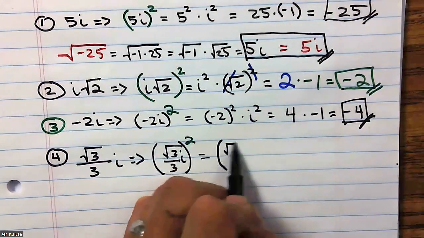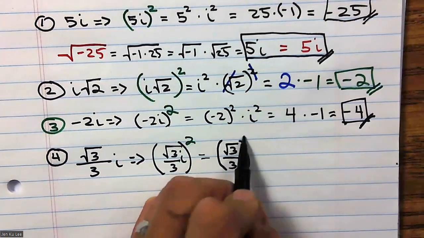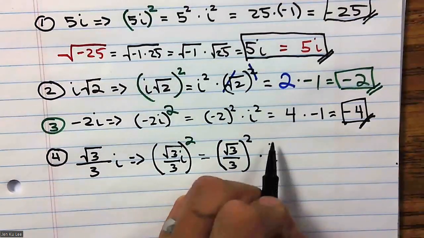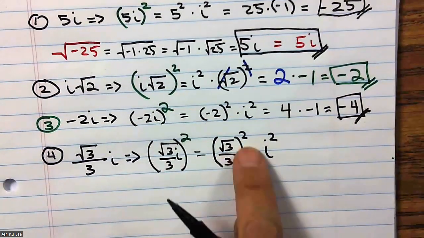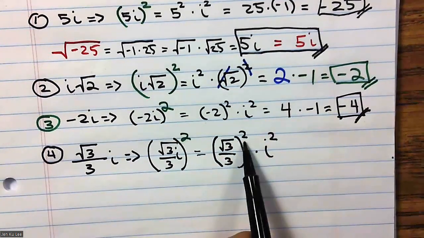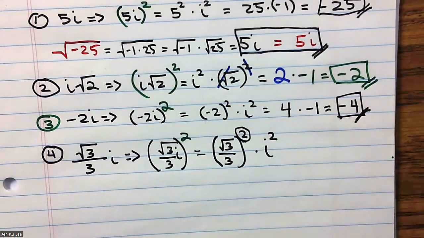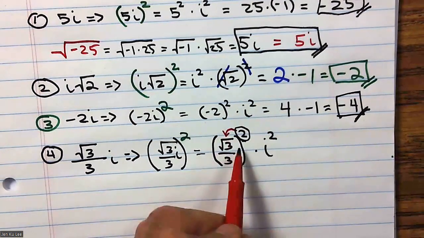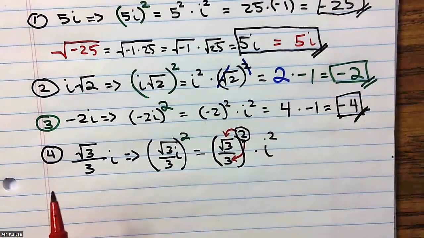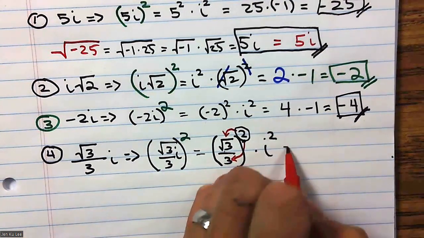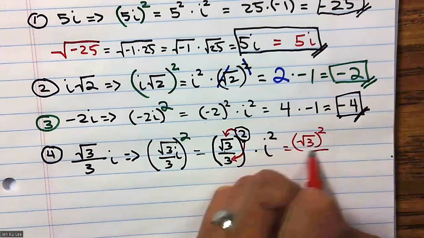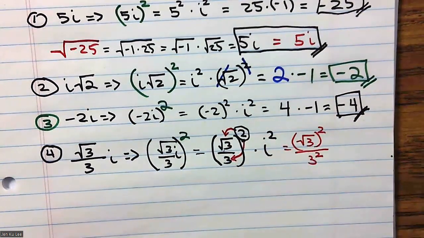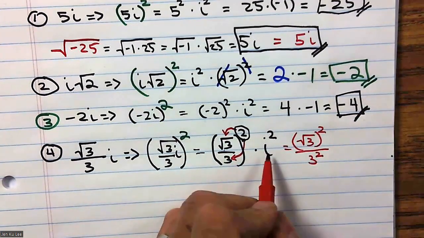This will be square root of 3 over 3 squared times i squared. Okay? Now again, this square goes to both the square root of 3 and the 3. Okay? So if I show you guys that, it would be like that. And then i squared is?